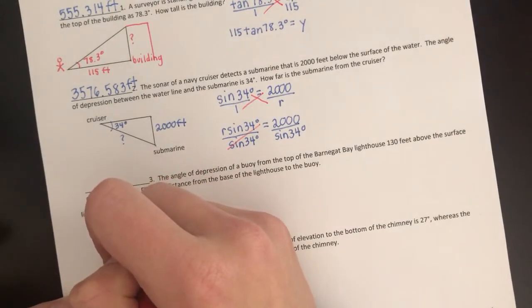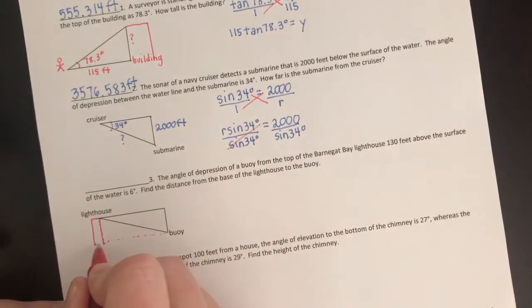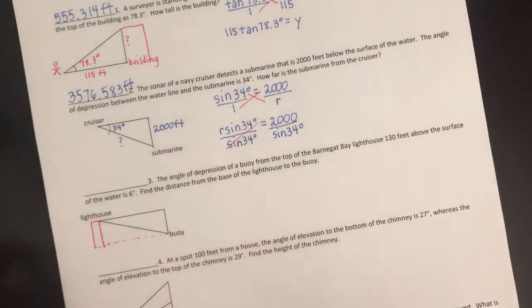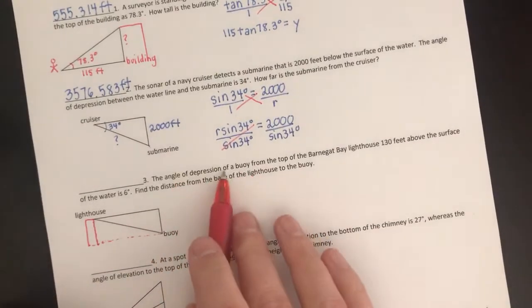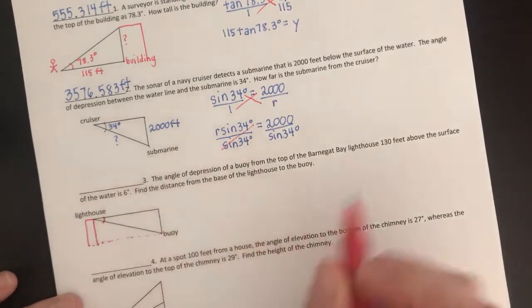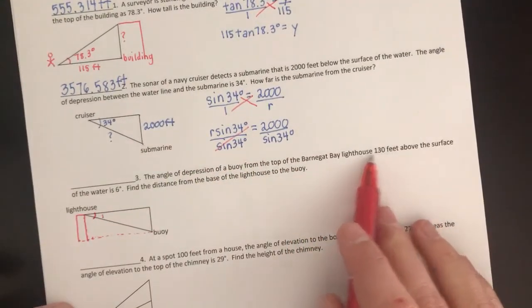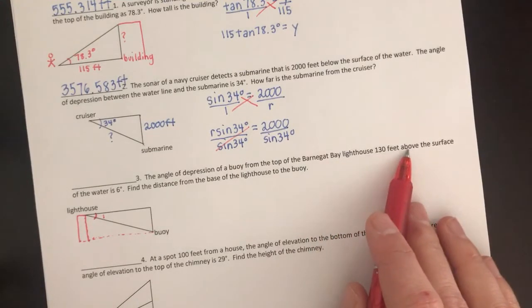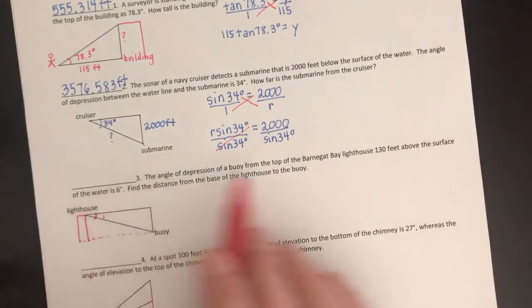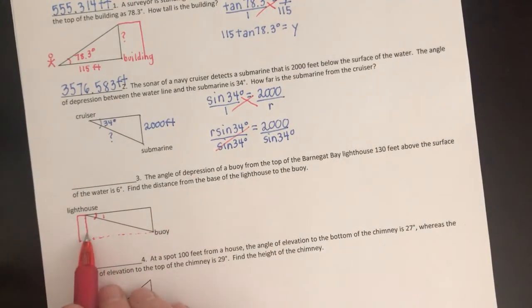Here's our lighthouse, that's the water, that's the buoy in the water. The angle of depression of a buoy from the top of the lighthouse, so this angle of depression here, is for a lighthouse 130 feet above the surface of the water. So it told us that the lighthouse is 130 feet above the water.